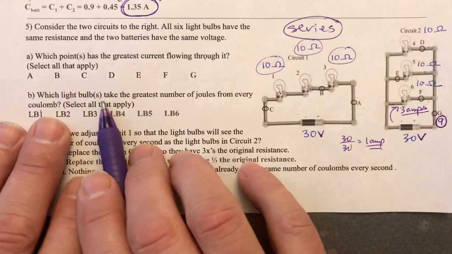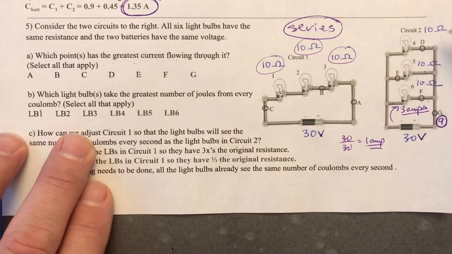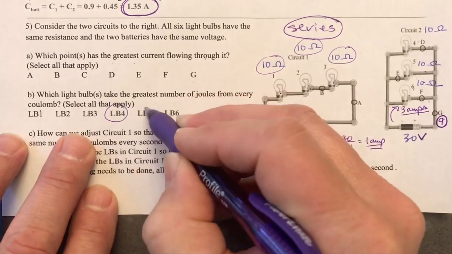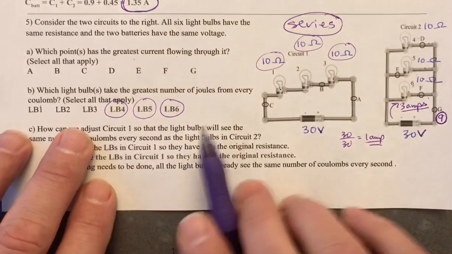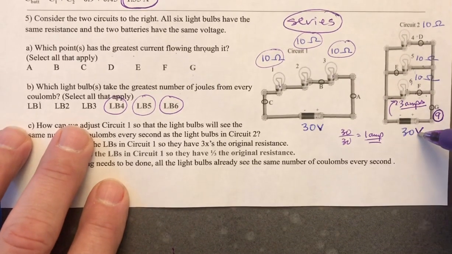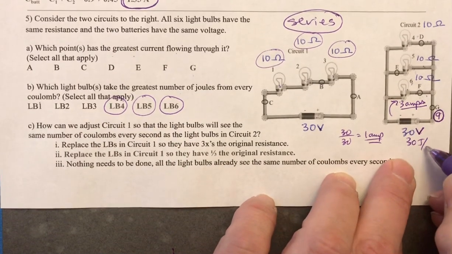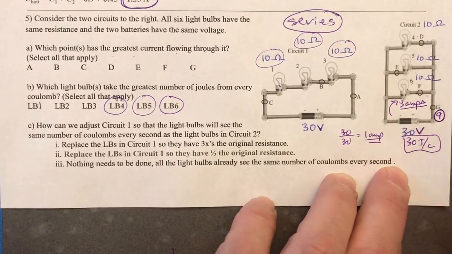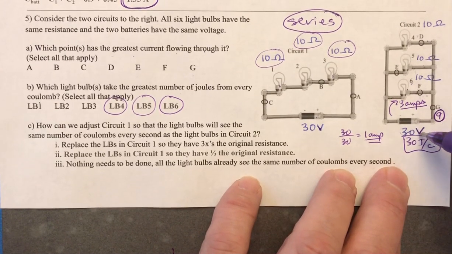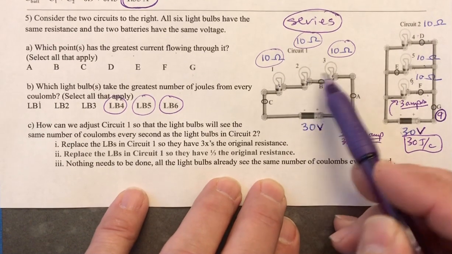So which light bulbs take the greatest number of joules from every coulomb? That would be bulb 4, bulb 5, and bulb 6. They will take the greatest number because each one will be 30 joules per coulomb. Voltage is joules per coulomb. So regardless of the path, they're each going to get the full voltage drop. Here the voltage drop is divided among the 3.